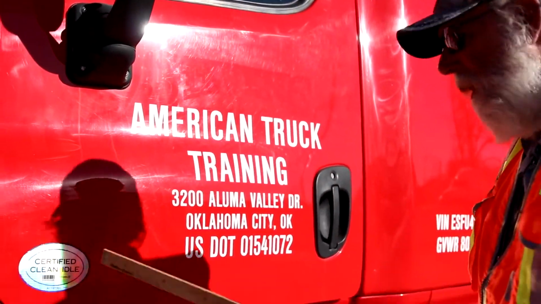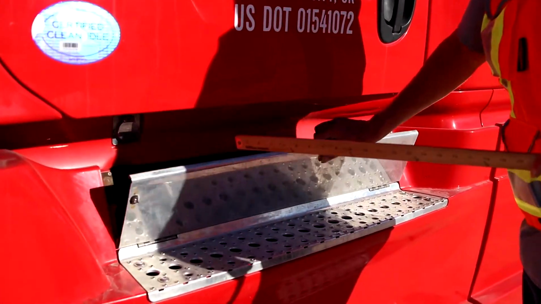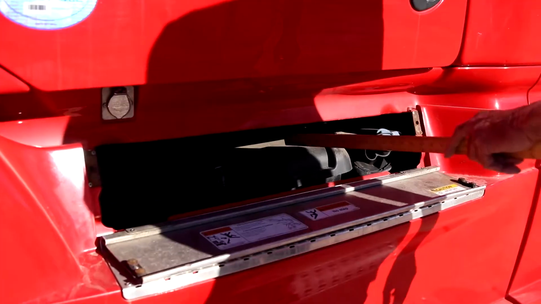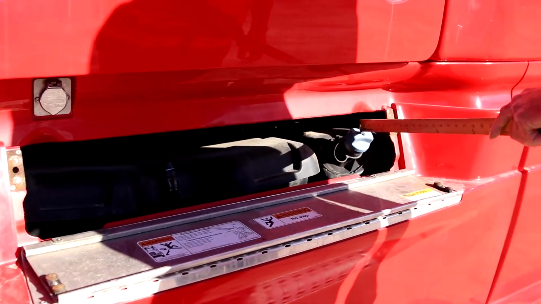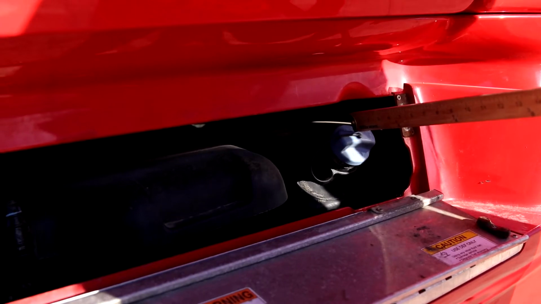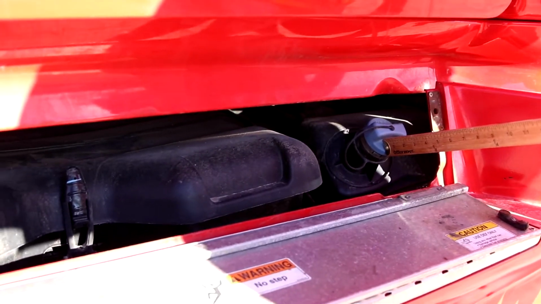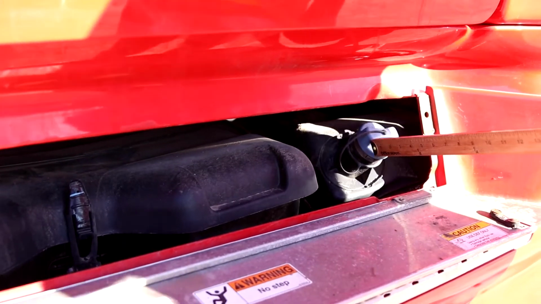While I'm standing right here, also part of your pre-trip is your DEF tank, or diesel exhaust fluid tank. This particular truck, it's located right here where the blue cap is. This is part of your exhaust system. Make sure it has the cap on it and no leaks. It does have a liquid.